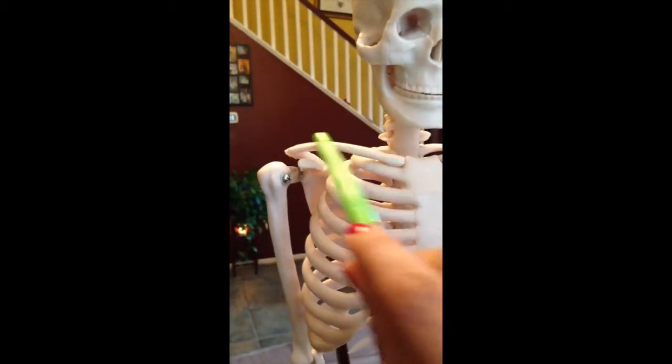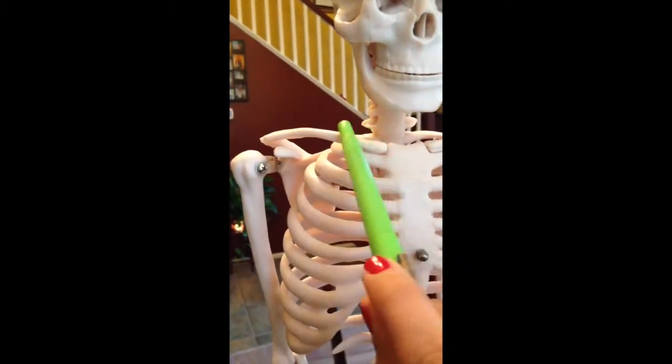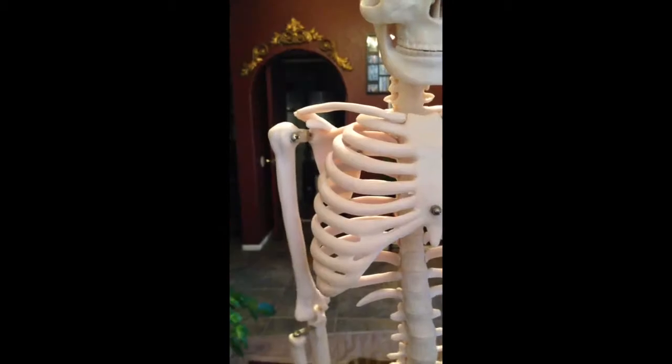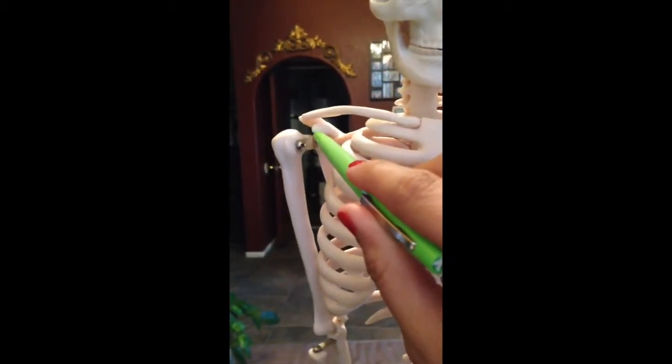Once again, this is the clavicle, this is the acromial end, and this is the sternal end. So we're going to talk about the scapula. This is the coracoid process. The subscapular fossa is the space here. This here is the glenoid cavity. The acromion is this here.